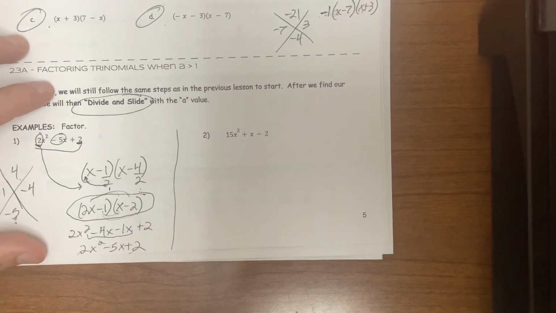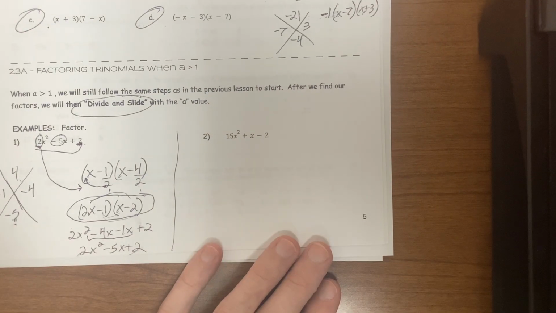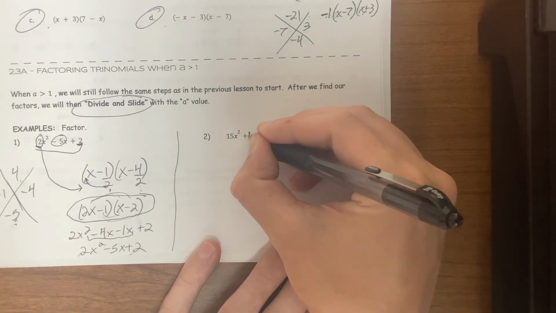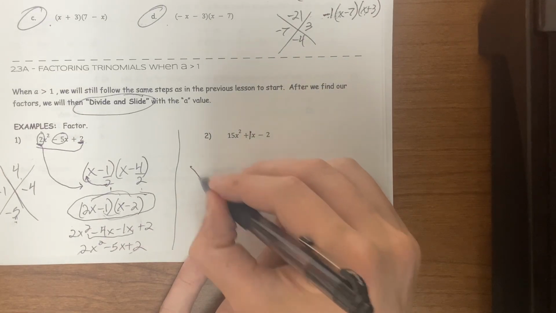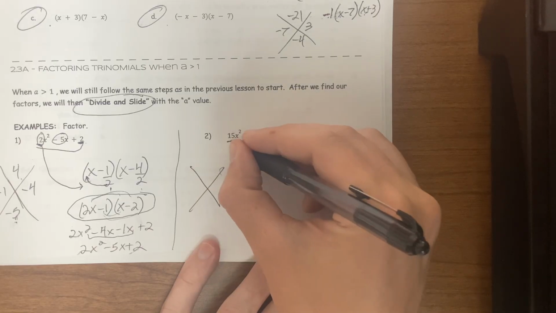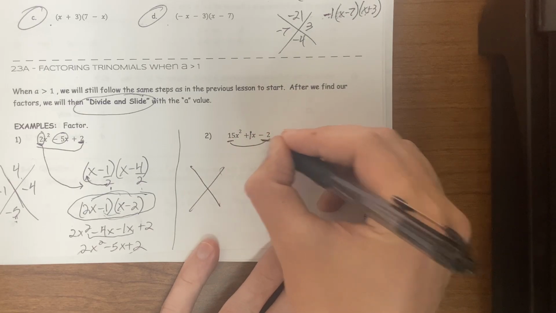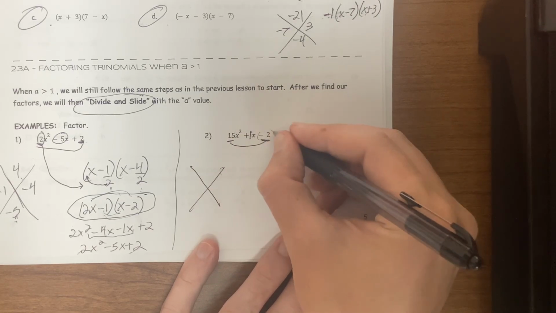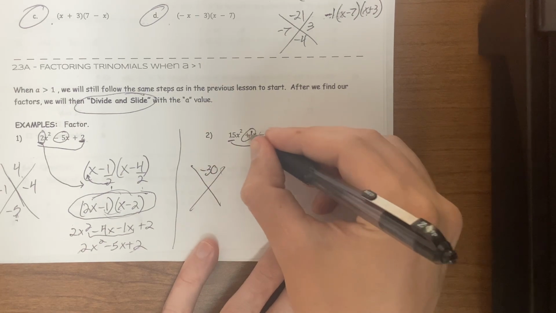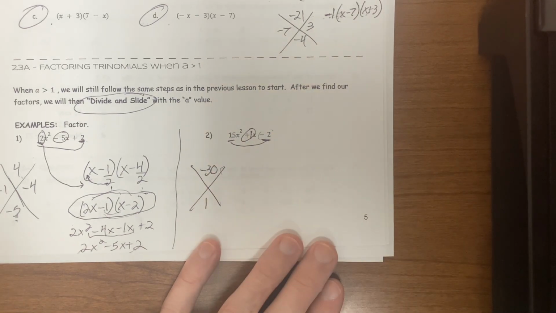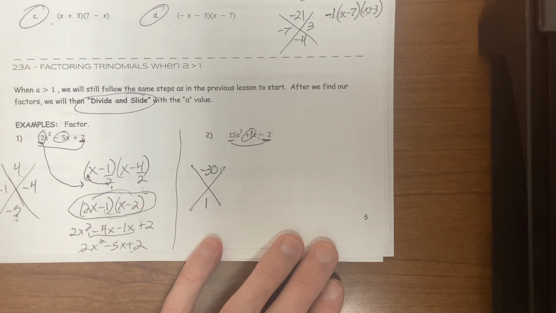Now let's go ahead, let's take a look at another one. So number 2 here, we don't have any greatest common factor here other than 1, so that means we're going to go right into X method. So X method, again, that tells me take A times C, 15 times -2 is -30. And then we have a +1 on the bottom. So we're looking for 2 numbers, multiply, give me -30, add to give me 1.